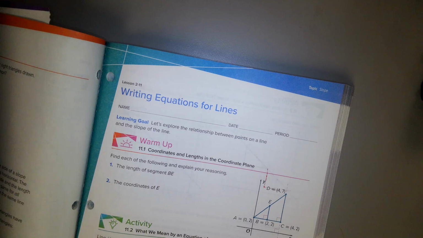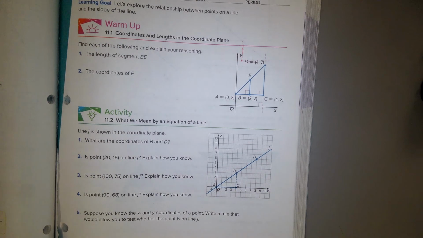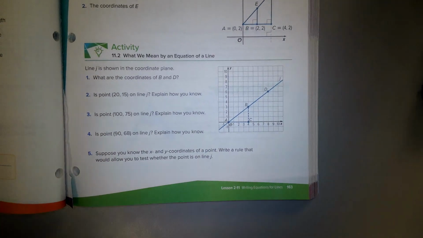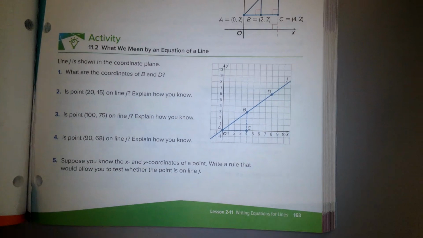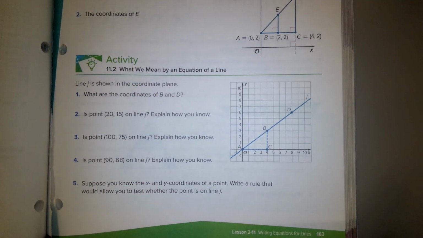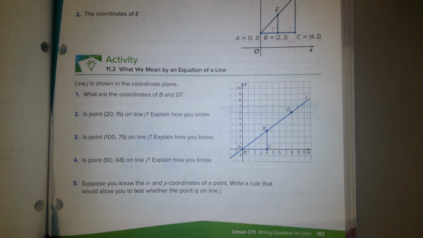Alrighty. Unit 2, Lesson 11. We kind of jump around a little bit, and that's okay. So we are jumping all the way right here. So we're beginning. Line J is shown in the coordinate plane. This is line J. What are the coordinates for B and D?